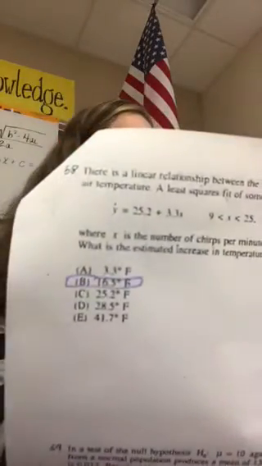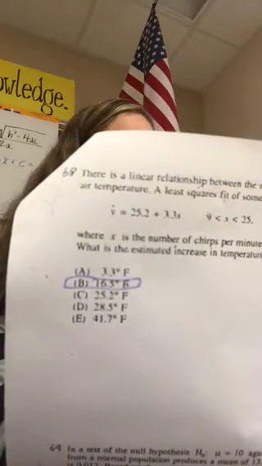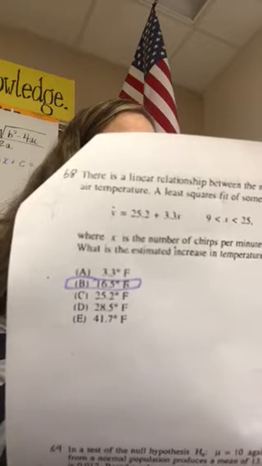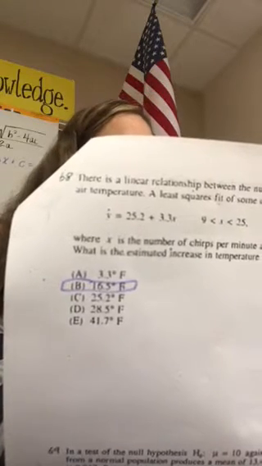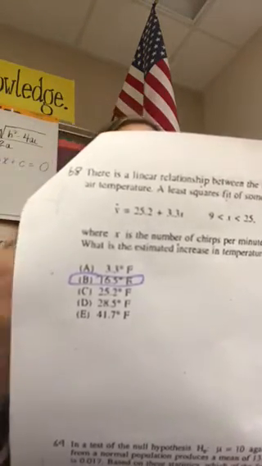So let's figure out what they're asking. It says X is chirps, Y hat is estimated temperature. We can use one to estimate the other. What would you estimate would be the increased temp that would correspond with increase of 5 chirps? So let's break this down using some notes.